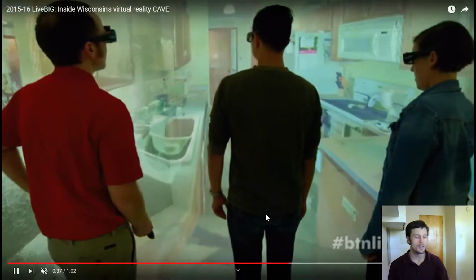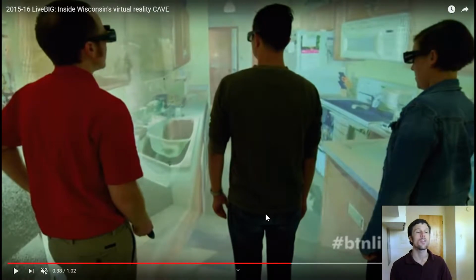And what's interesting here is that you can actually be in there with other people as well, which is kind of a nice situation. So it's like semi-social. You're not cut off from your body. You can still see yourself, but you are still immersed in this kind of virtual world.